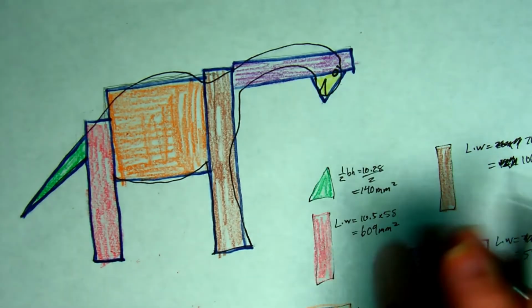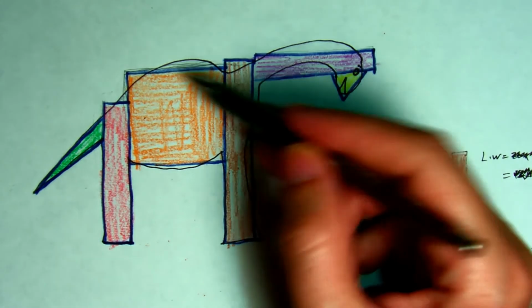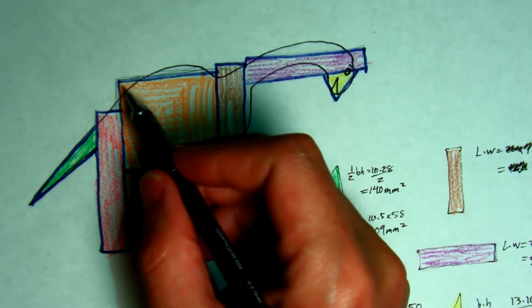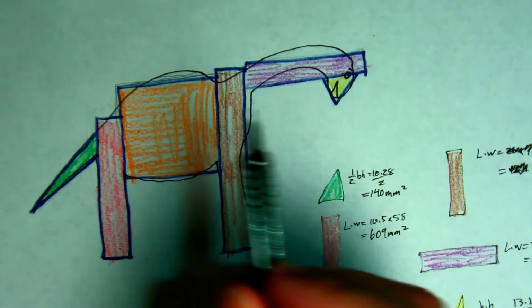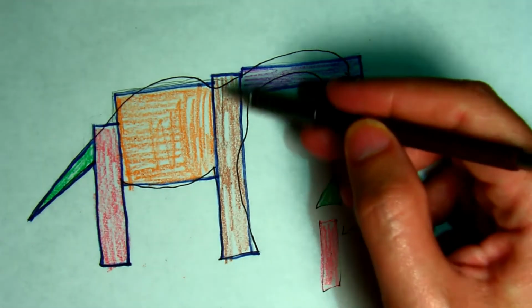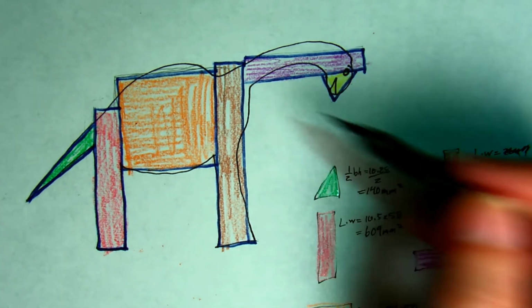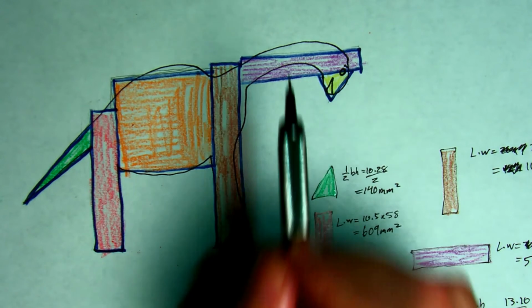The main body of the beast, we could use a circle, but we haven't talked about areas of circles, so I'm just going to go ahead and use a rectangle. Again, keeping in mind that the amount I'm getting too much of should, by eyeball, be about equal to the amount that I'm missing. Same thing with the front leg here. You can see I got way too much here, but then I missed a little bit on his chest.